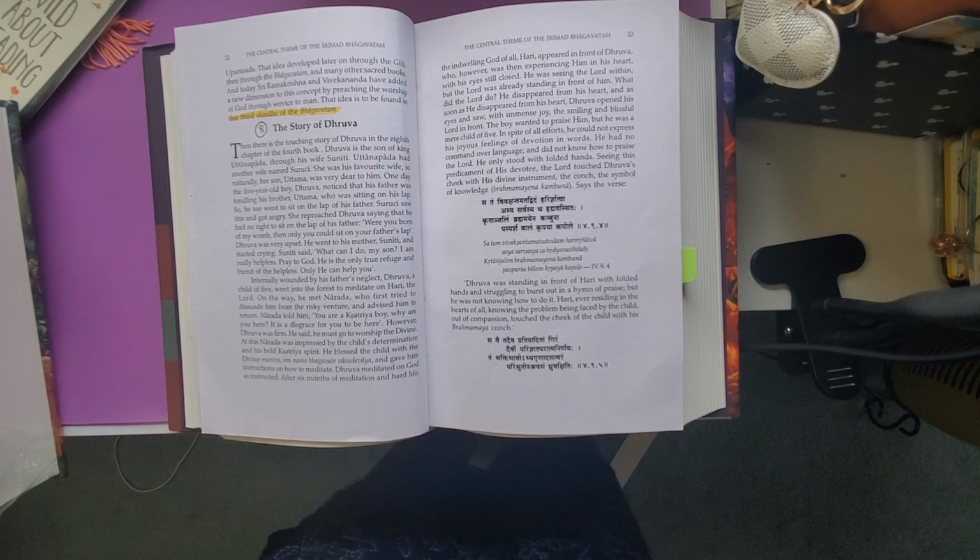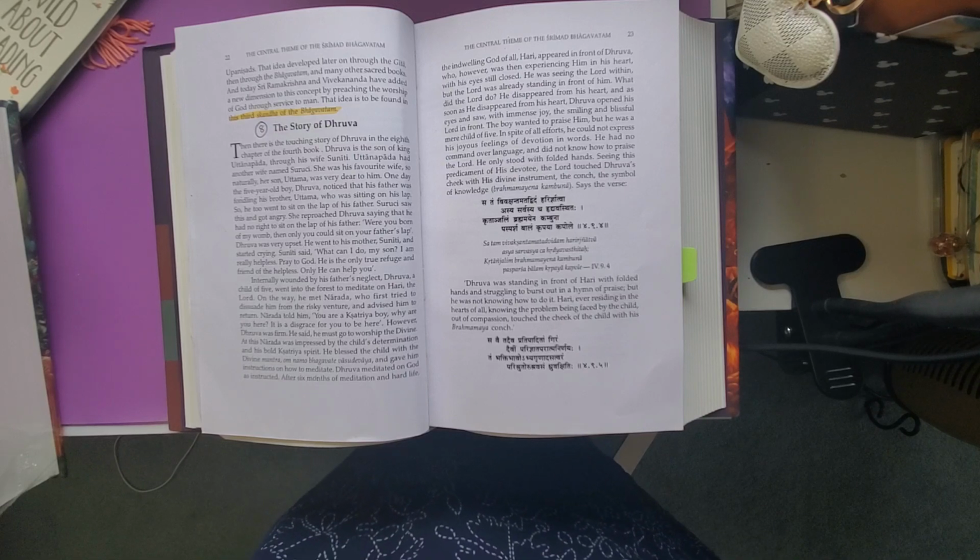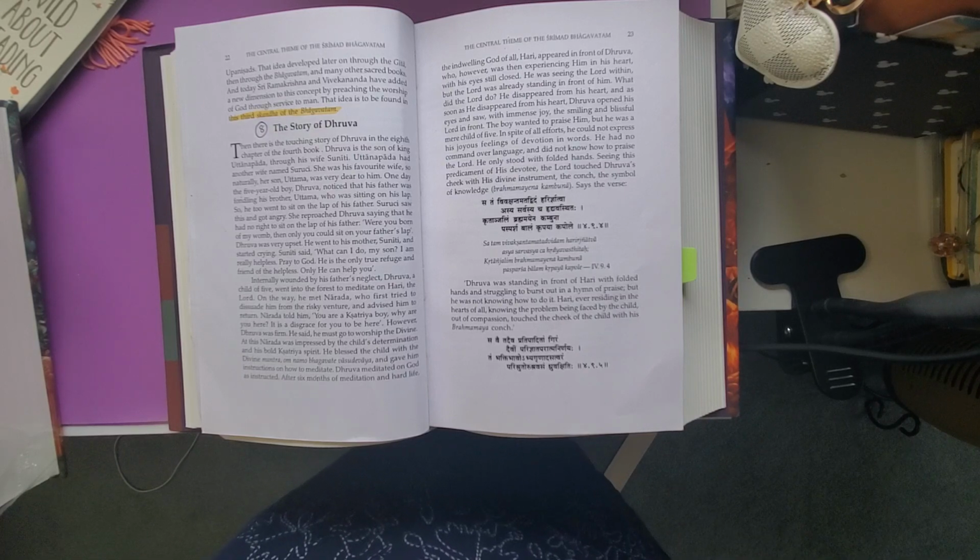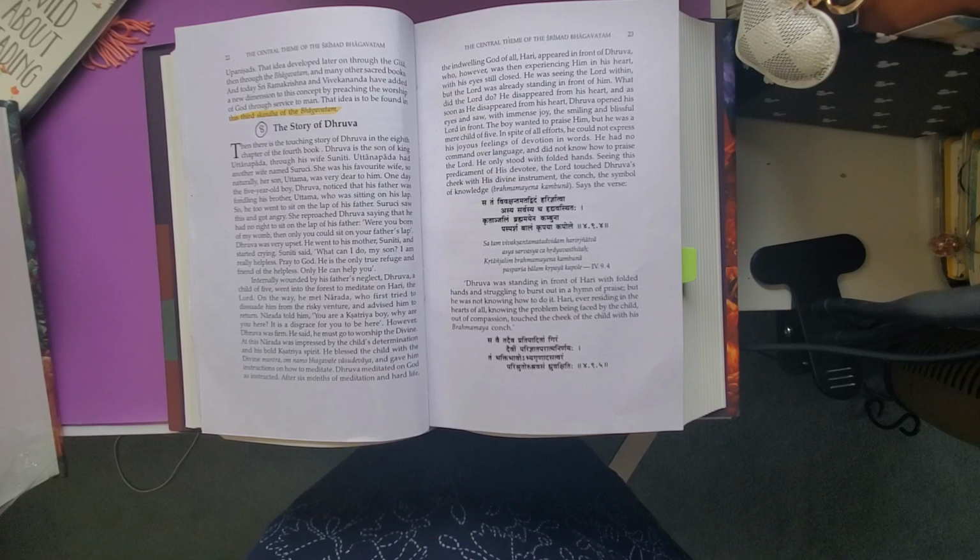Suruchi saw that and got angry. She reproached Dhruva, saying that he had no right to sit on the lap of his father. Were you born of my womb? Then only could you sit on your father's lap. Dhruva was very upset. He went to his mother Suniti and started crying. Suniti said, "What can I do, my son? I am really helpless. Pray to God. He is the only true refuge and friend of the helpless. Only He can help you."